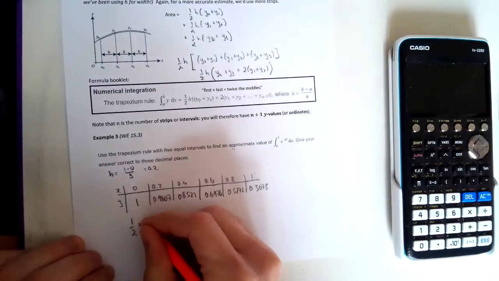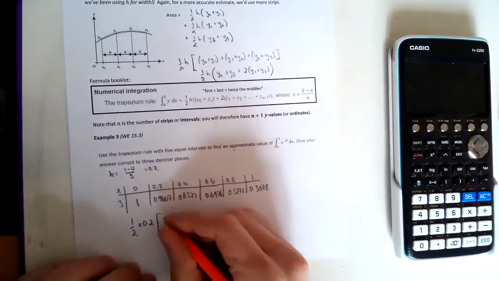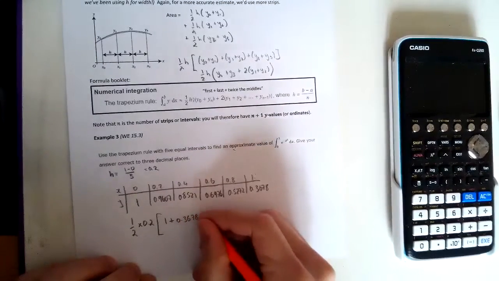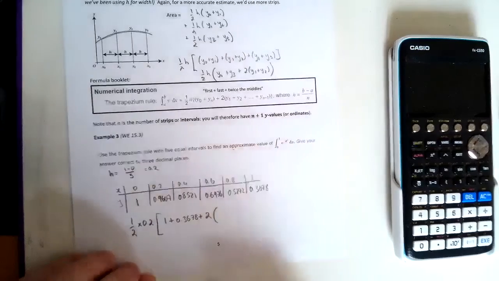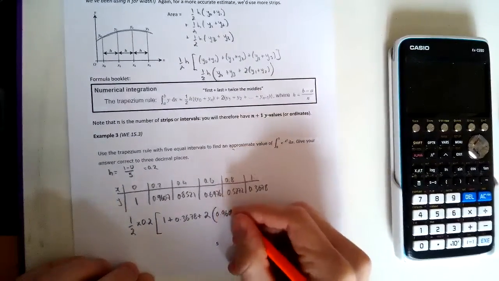so half times 0.2, then I put a big bracket, first add last, so 1 add 0.3678, add 2 times the rest. Now this bit is still inside the big bracket, so it's very important when we type this in the calculator.